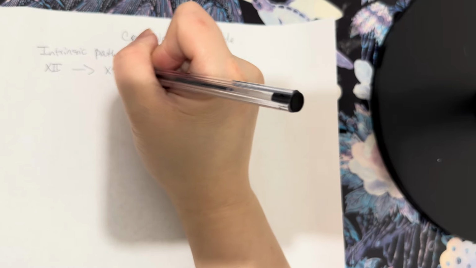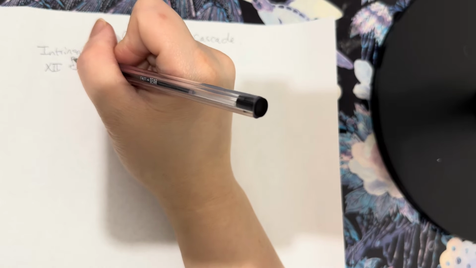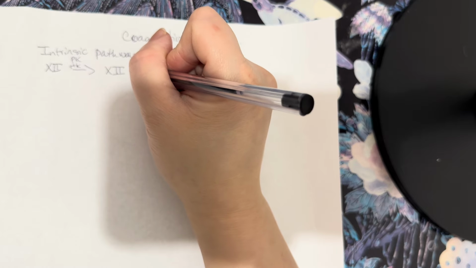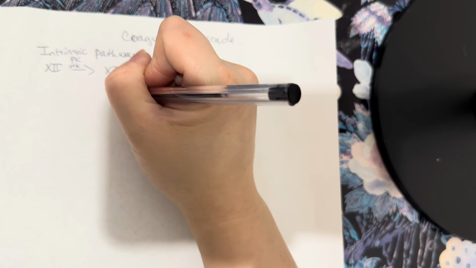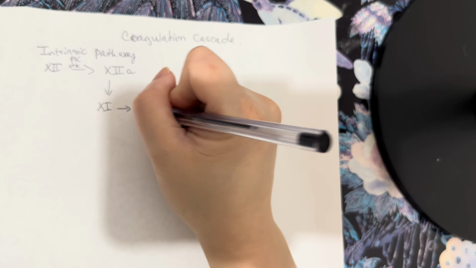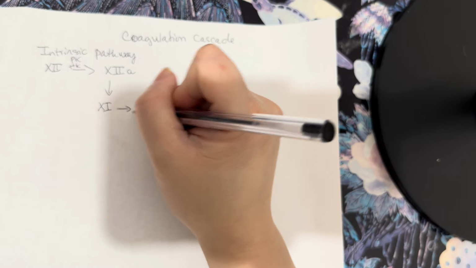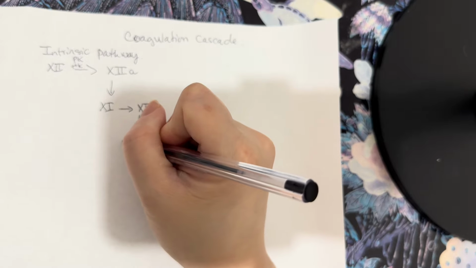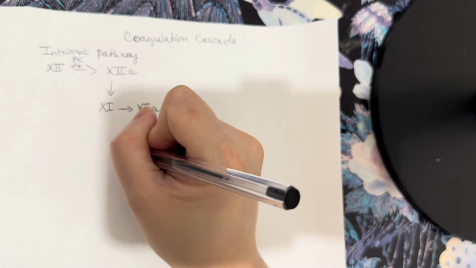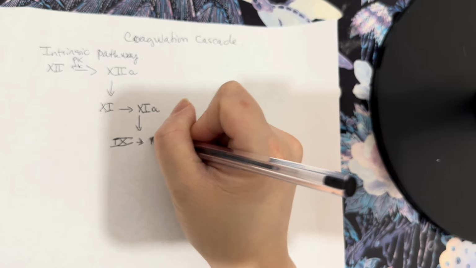It becomes factor 12A when it is activated. 12A will activate factor 11, and it becomes factor 11A when it's activated, and this will activate factor 9, which will convert to factor 9A.